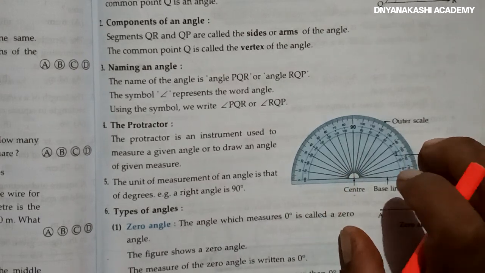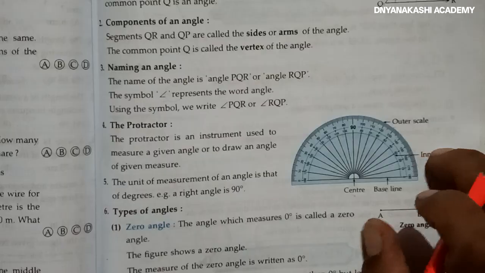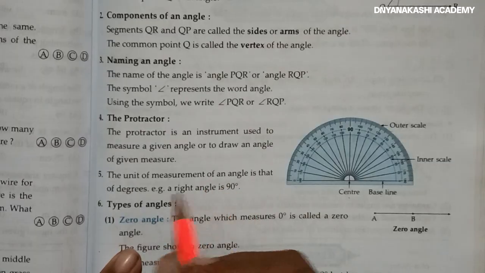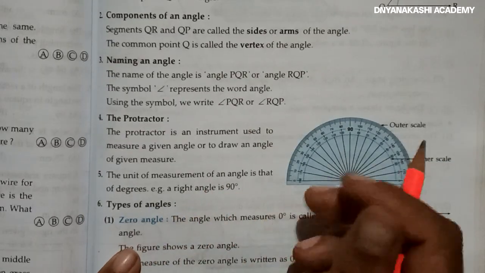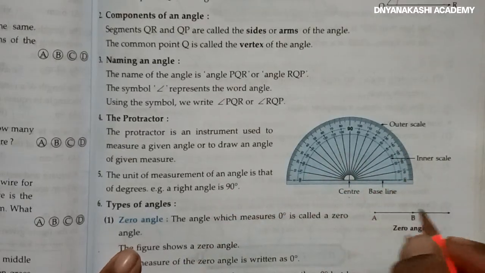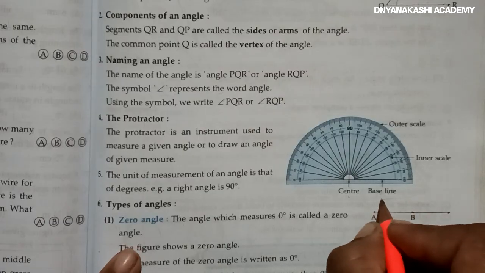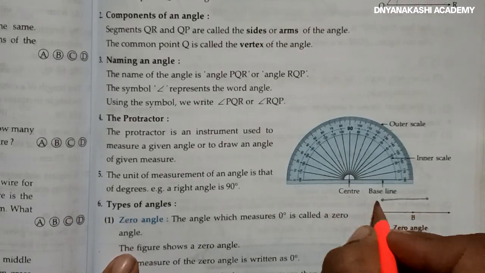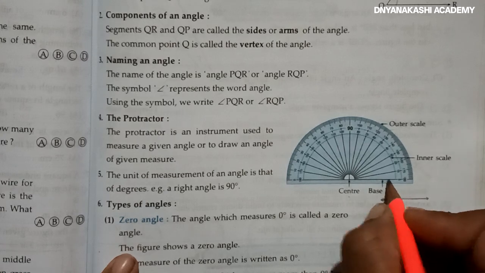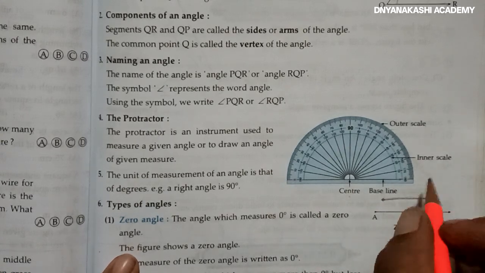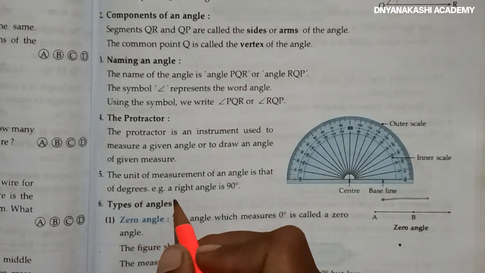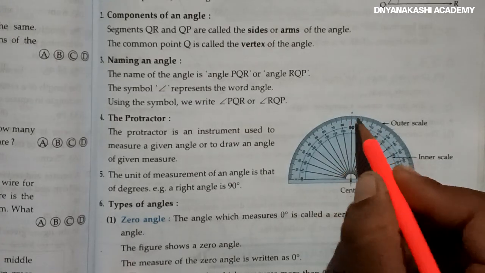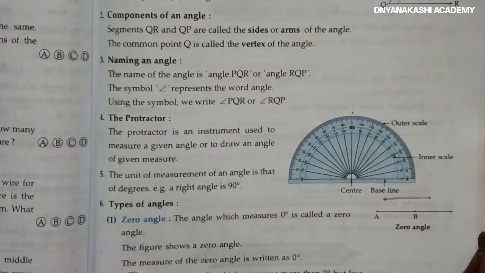Now we have to use this protractor to measure the angle. The unit of measurement of an angle is the degree. Now we have to measure a 90 degree right angle. Draw one line segment, and at this point draw another line segment like this. This point and the baseline coincide with each other, and this line segment also coincides. Always read the inner scale of the protractor where it is 90 degree. Like this you measure the right angle.